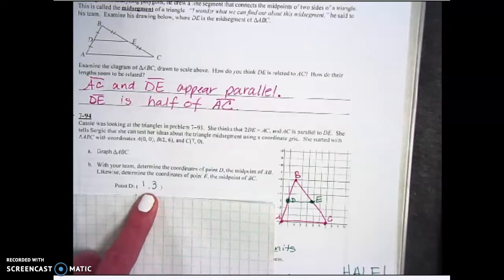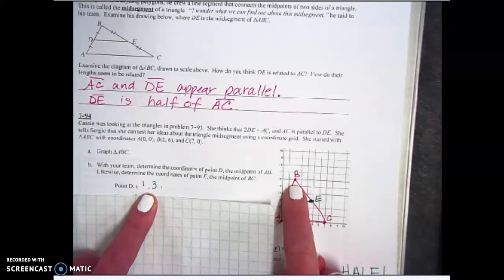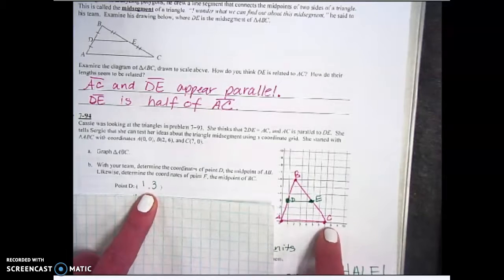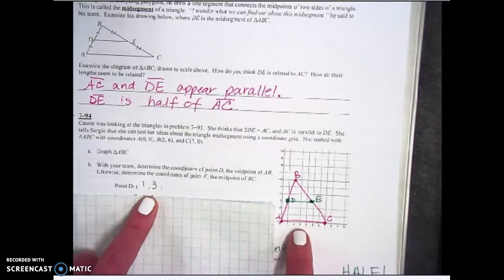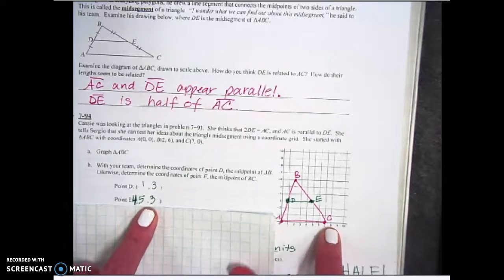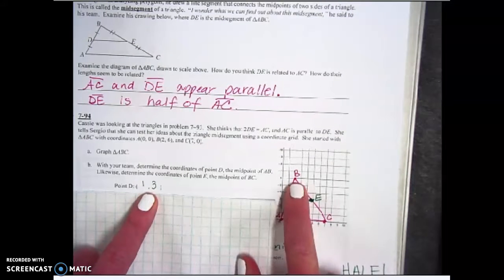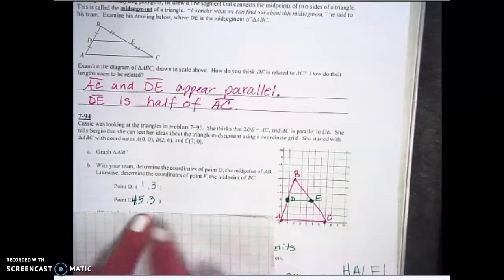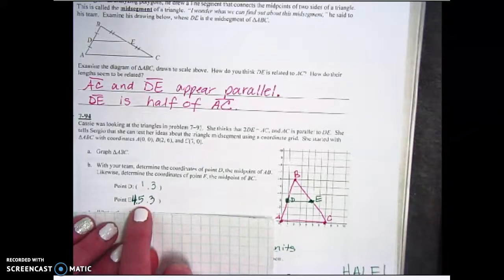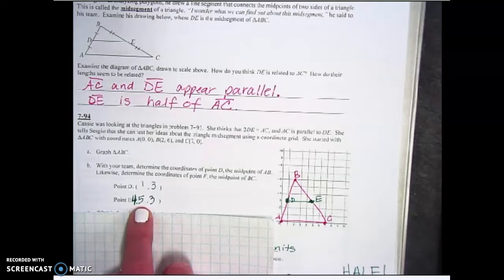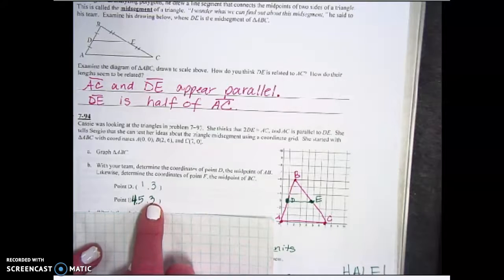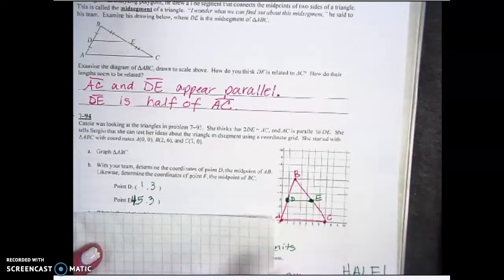Then you're going to determine the coordinates of point E. So E should be halfway between 2 and 7. Ooh, that one's a little bit harder, right? What's halfway between 2 and 7? 4.5. Mm-hmm. And then going up, what's halfway between 0 and 6? We already said that on the last one, right? It's at 3. So your midpoint should be at point E, which is at 4.5, 3. Put a point and label it E as an elephant.